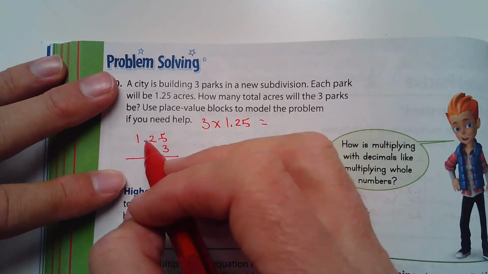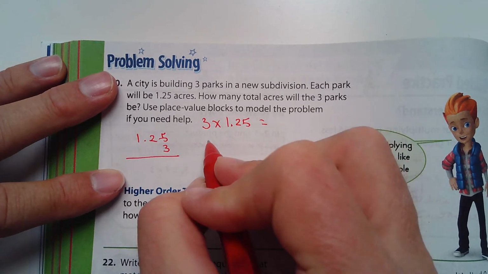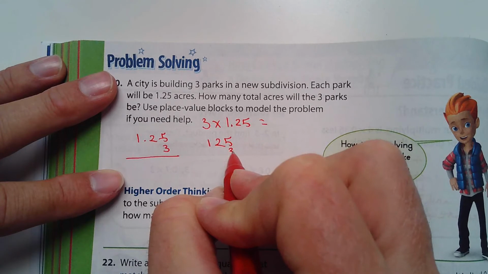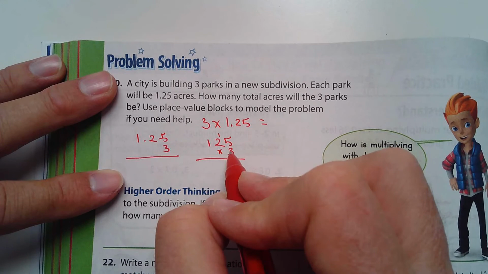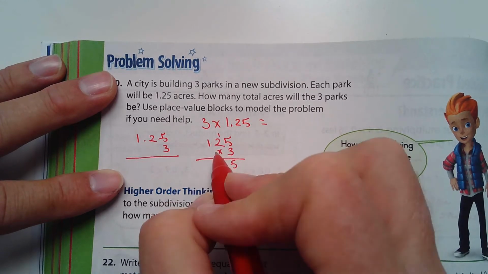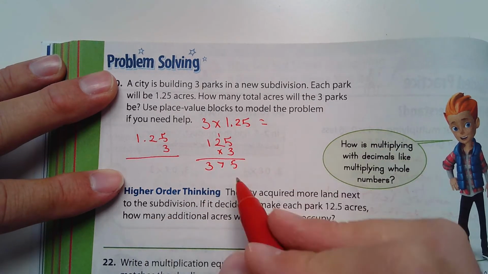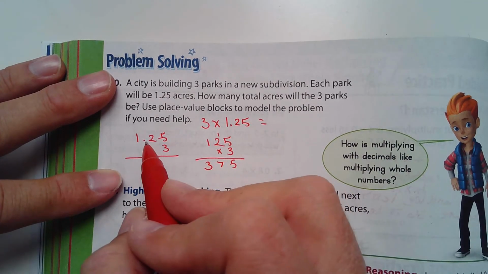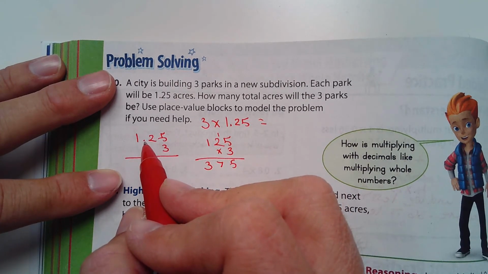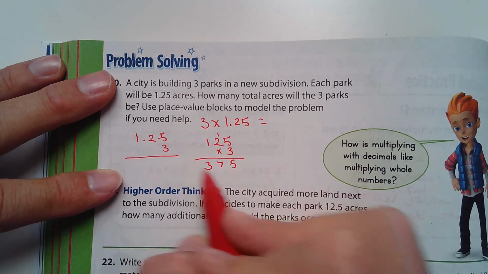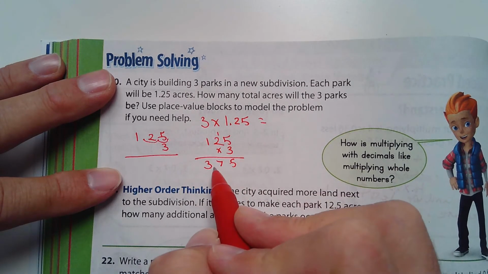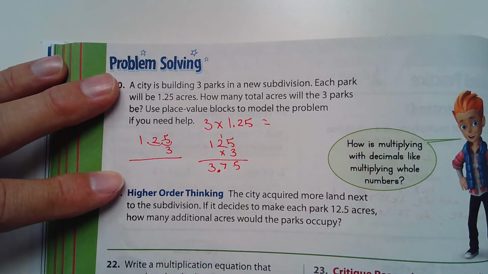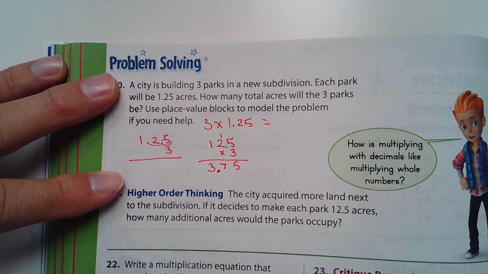Let me show you something here. When we multiply with the decimal, we could just look at this as 125 times 3, and that everybody should be able to do. 3 times 5 is 15, put down the 5, carry the 1, 3 times 2 is 6, plus 1 is 7. 3 times 1 is 3. Now, how many decimal places are there that we didn't factor in? 1, 2. And so I just move this over 2 places. Starting from here, I move this direction. So the answer is not 375, but 3.75.